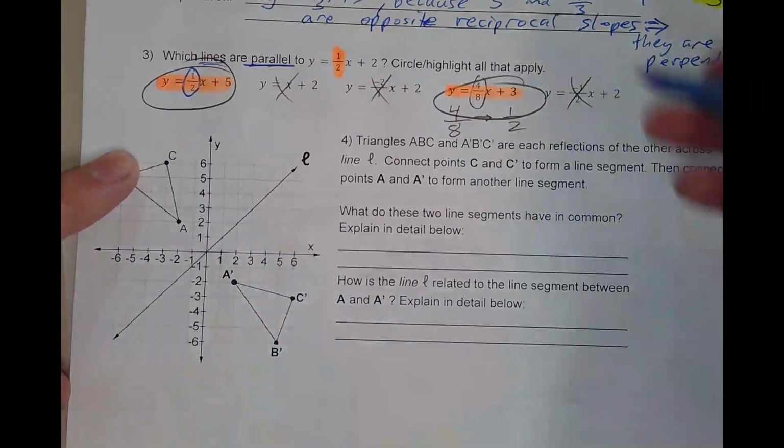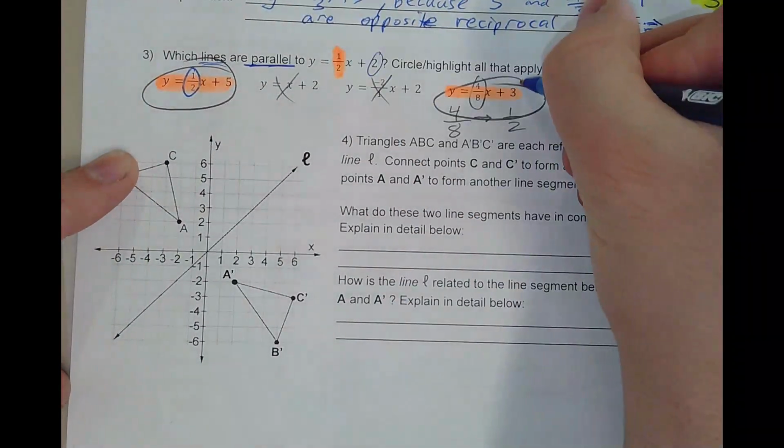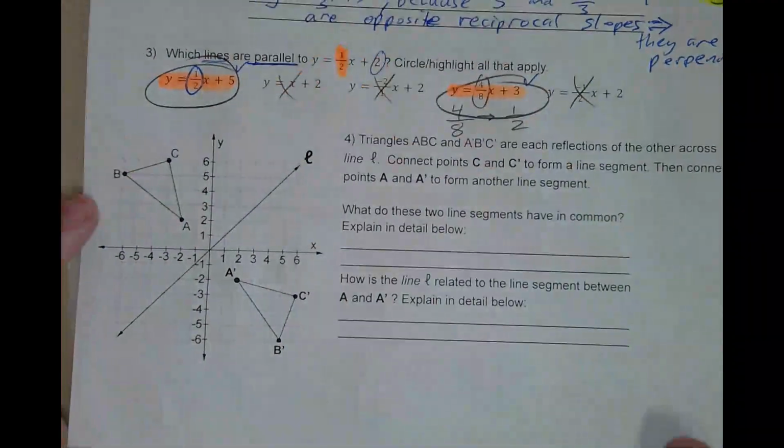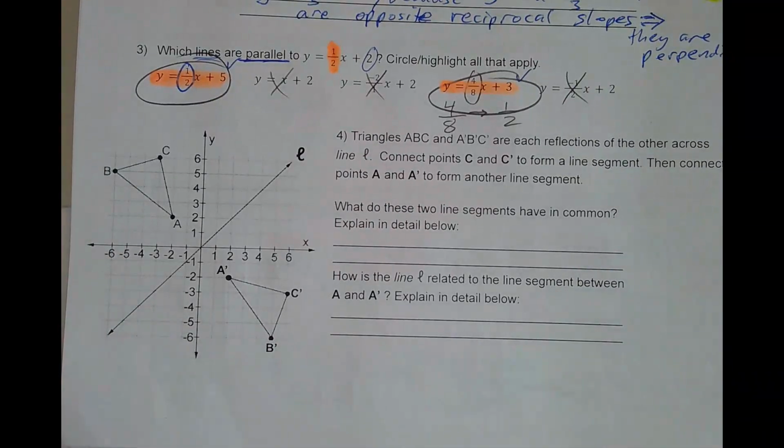And notice they do have different y-intercepts, so that's a good answer right there. They do have different y-intercepts. Okay, let's look at this next question.